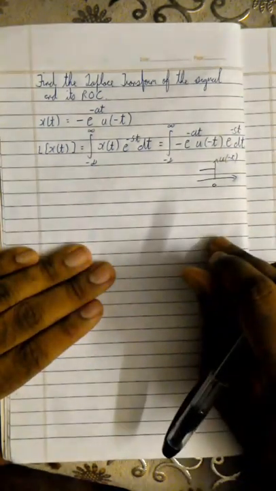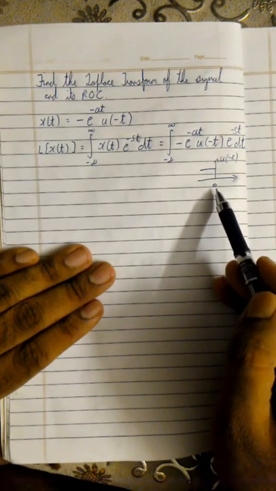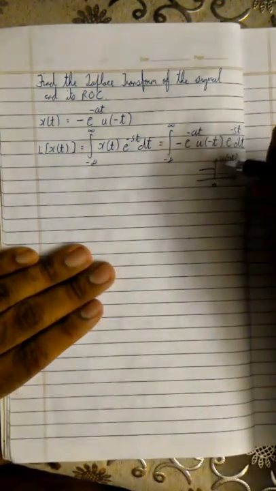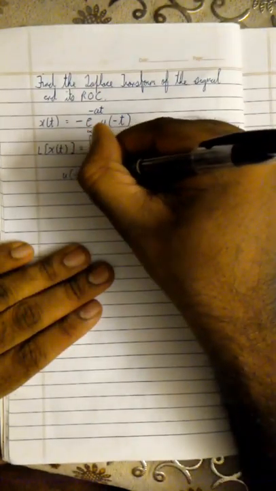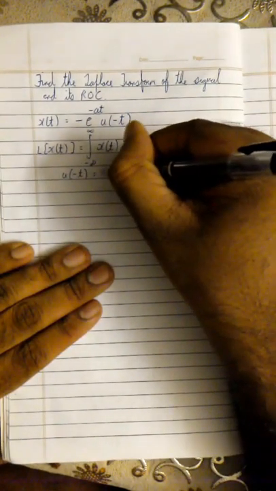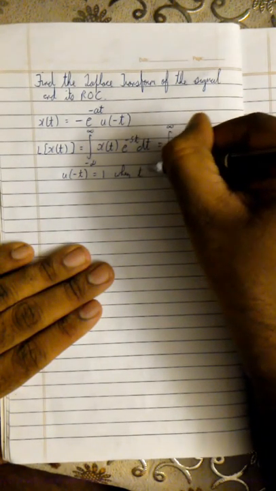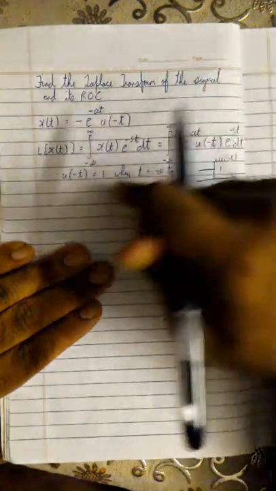This is called u of t. That is, the value of u of minus t is equal to 1 from minus infinity to 0. This is u of t, u of minus t. Okay, that means u of minus t is a time reversal of u of t when t is equal to minus infinity to 0. So I'm going to substitute that in this equation.